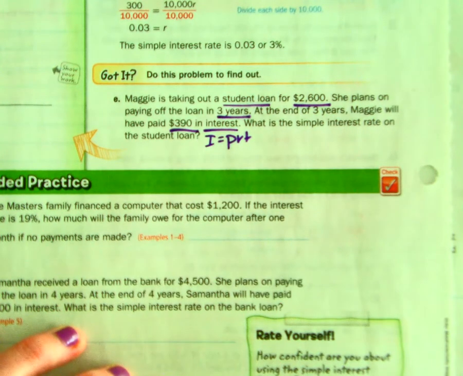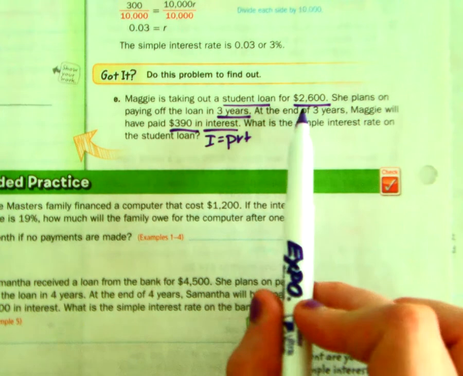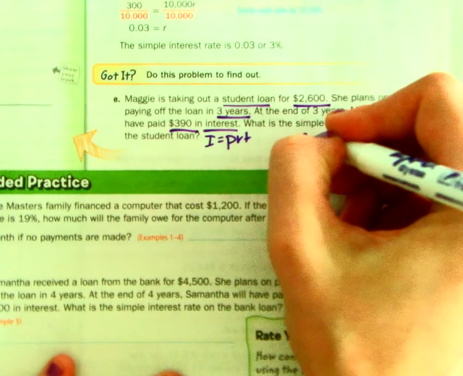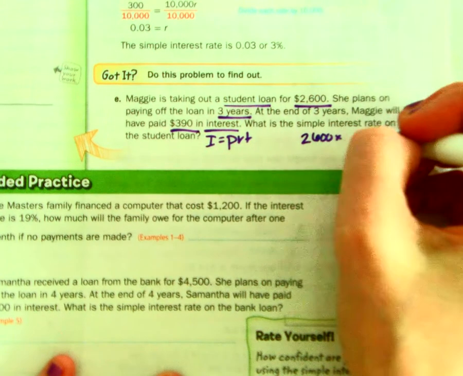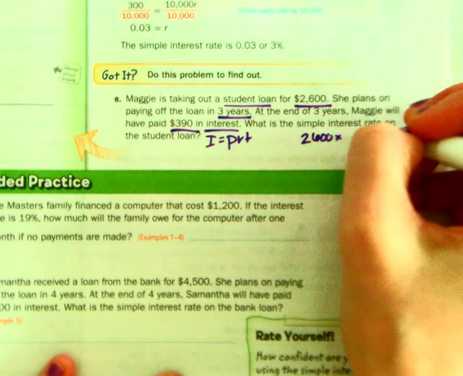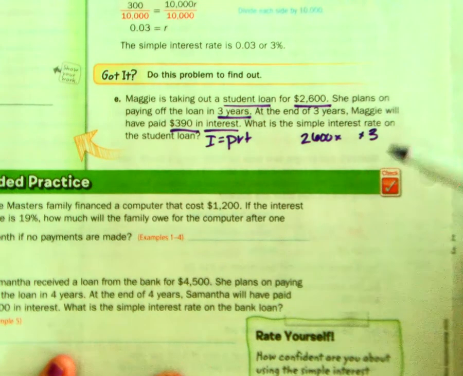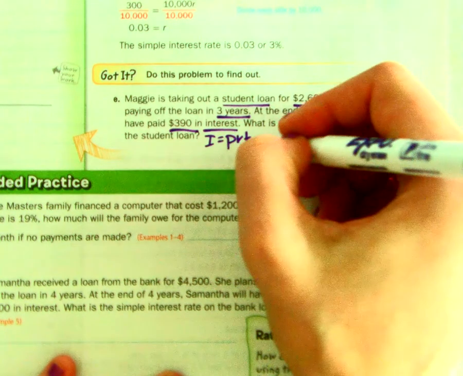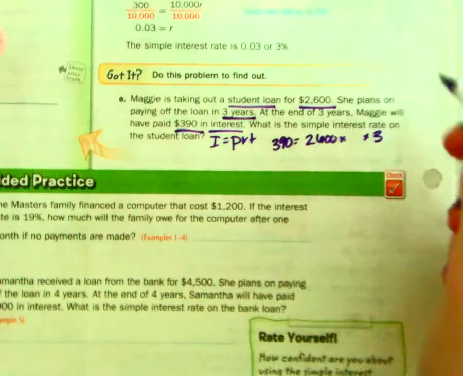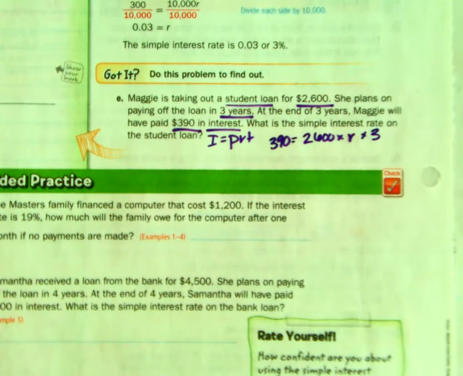Okay, once I have my key parts, I have my formula, I'm going to fill in the pieces I know. So again, we're taking out a loan for $2,600. That would be our principal. She plans on paying it off for 3 years, so I know my time, which is 3. And she paid interest of $390. This time we know the interest. And now what we are solving for is the rate. Okay, so we're not always solving for simple interest. Sometimes we want to know different values. We always can figure it out. Again, we fill in the pieces we know and solve for the unknown.